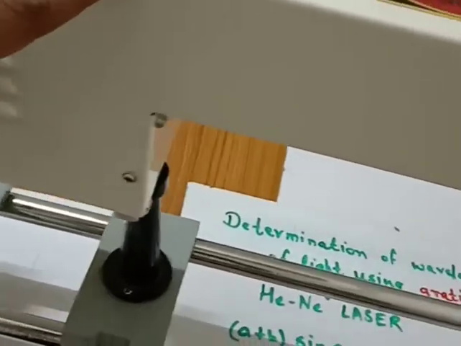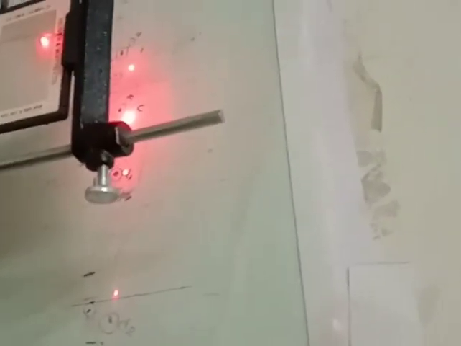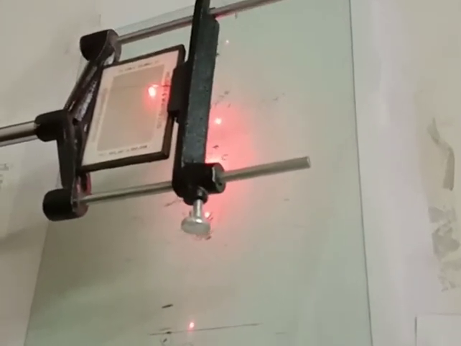You can see this is helium neon laser source of light. Then this is the diffraction grating mounted here on the stand, and this graph paper is nothing but screen in our experiment. Now you can see the diffraction pattern, and more clearly you can see when the light is switched off. When the tube light is switched off, you are able to observe the diffraction pattern like this.